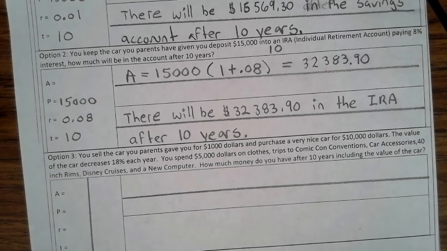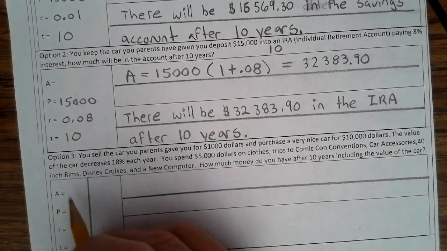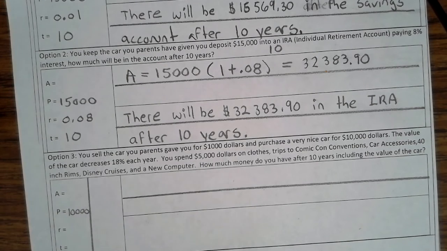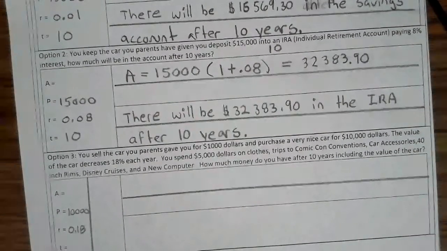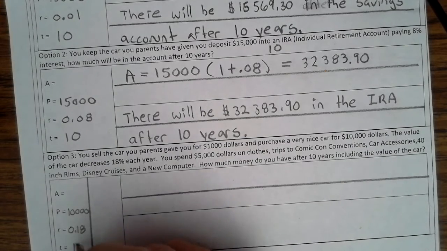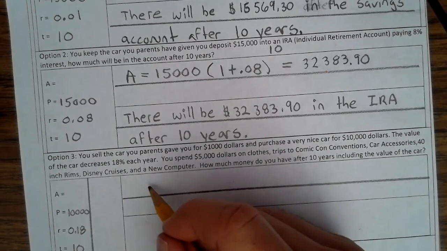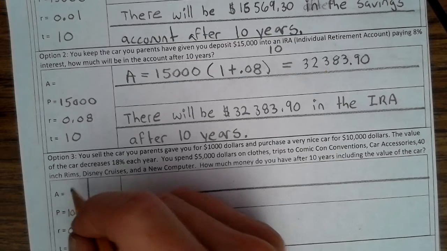Actually no, I think we just have one scenario. So you sell the car your parents gave you for $1,000 and purchase a very nice car for $10,000. So here this is 10,000. Our rate is 0.18 and time is 10 years. So A in this case is the value of the car.